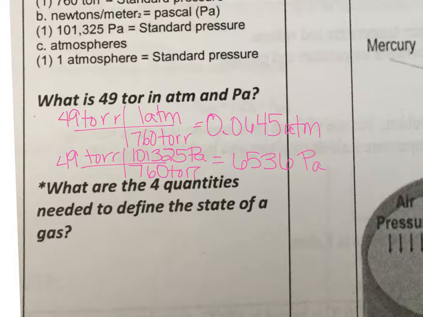Why are these conversions important, by the way? Who remembers why we would have to worry about converting any of our pressures? Your hint is it's on the inside of this. Not necessarily for the formulas.